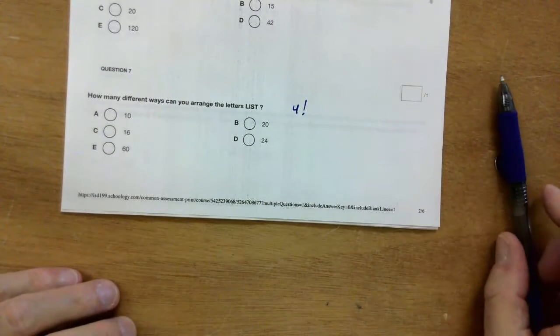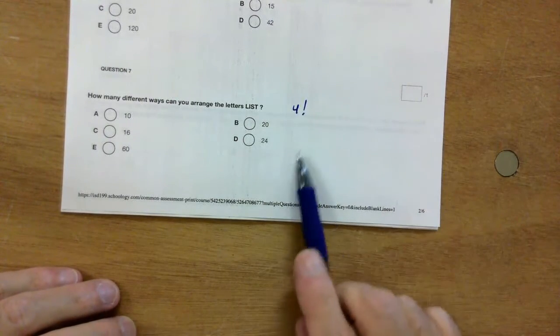Or guys, use Desmos if you want. Just put 4 and an exclamation point. It'll come right up.